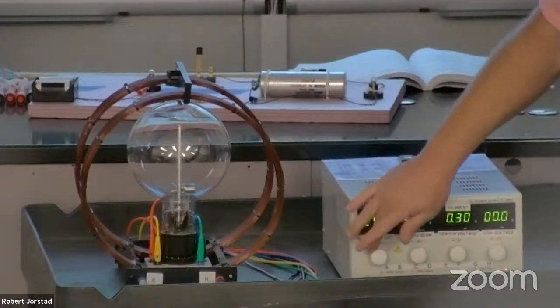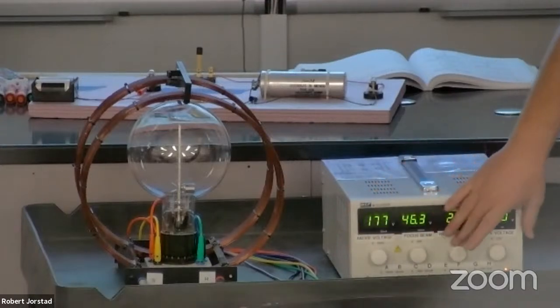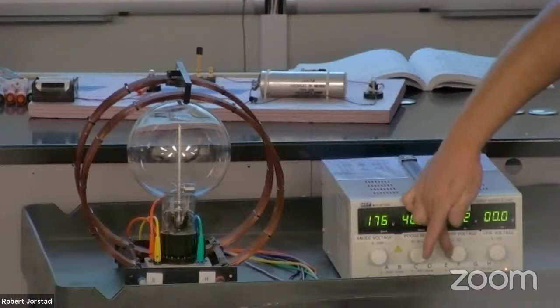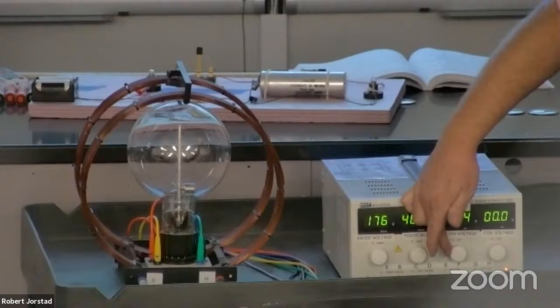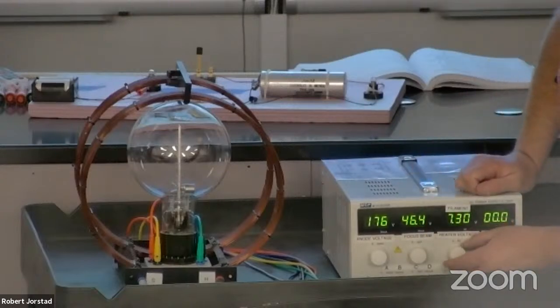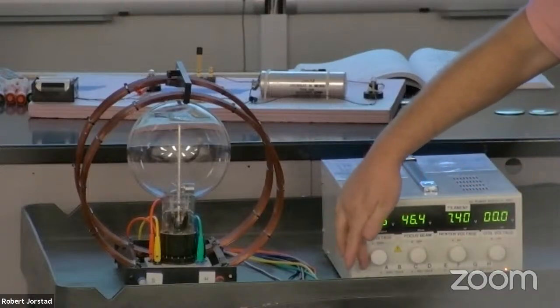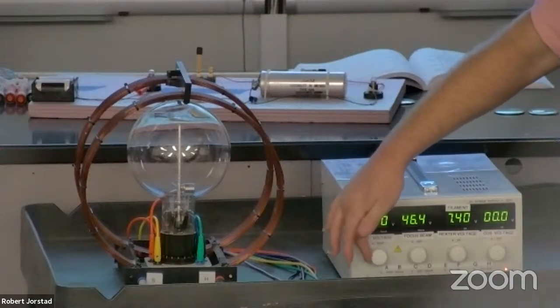Okay, so the filament on this should go up to about 7.5. Oops, it's touchy. The anode voltage, I'm going to crank it to about 300. I'm going to give it a minute to warm up.